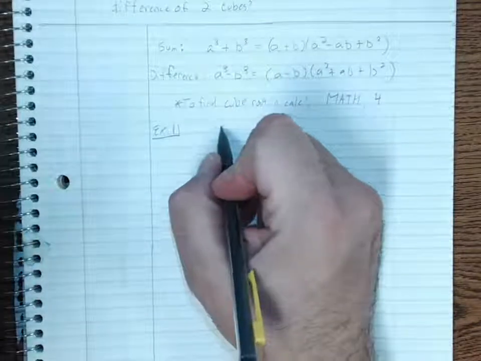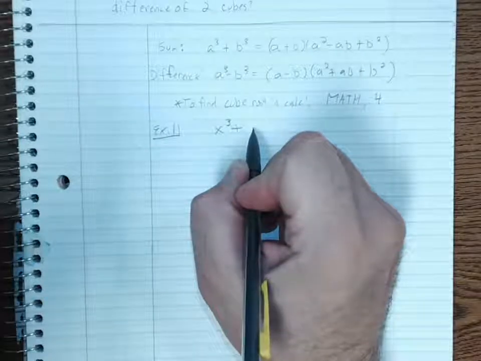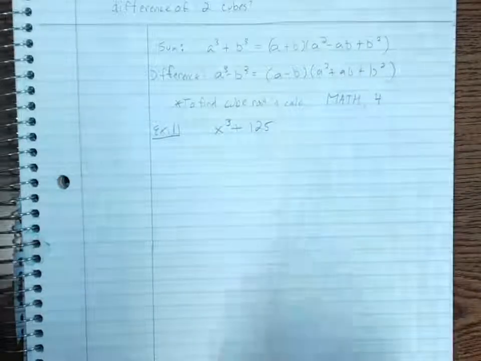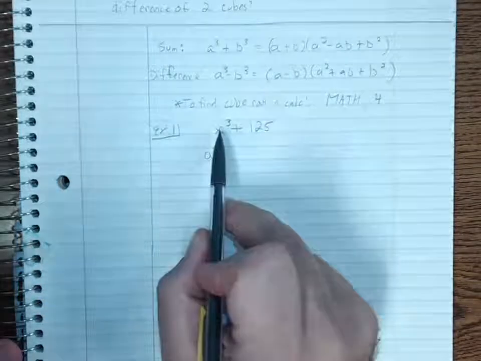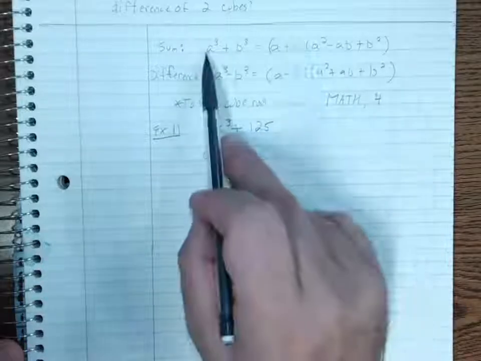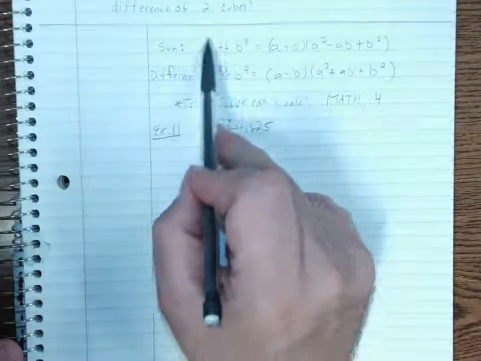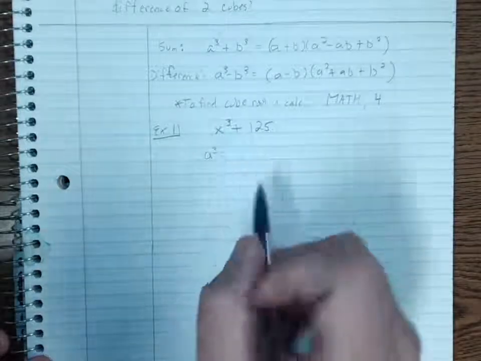So let's start with this one. We'll do x cubed plus 125. So what I'm going to do first is identify my a cubed. By the way, because of the plus, I'm going to use the sum formula. So this is what I've been given, which means the first part is my a cubed, the second part is my b cubed. This is my a cubed.